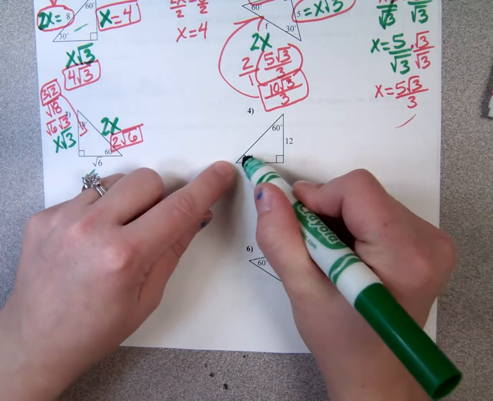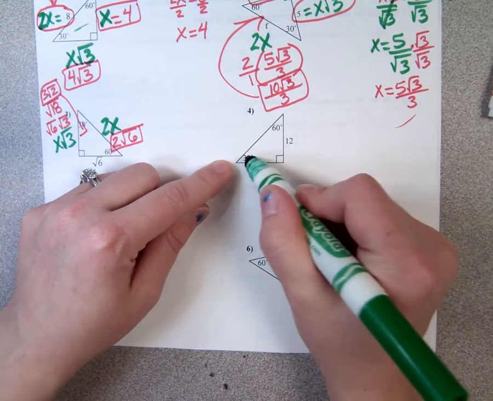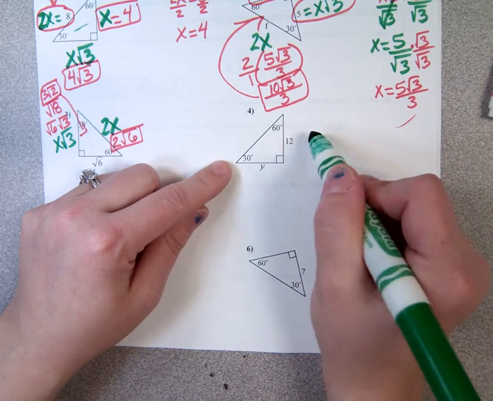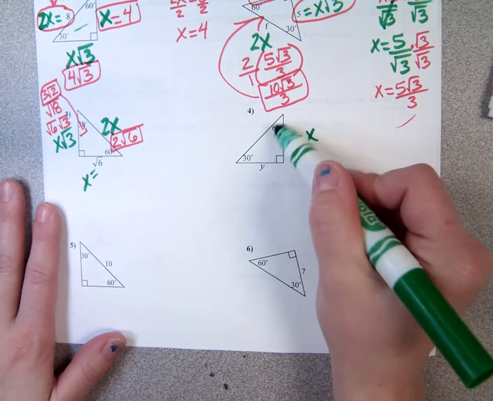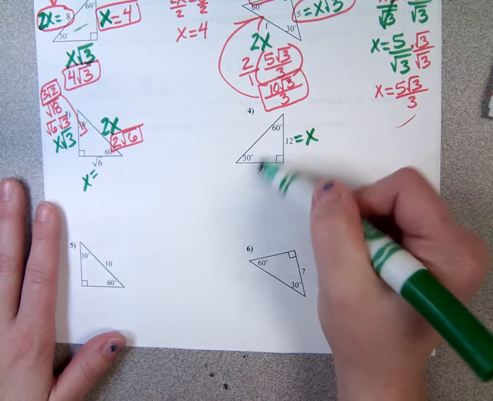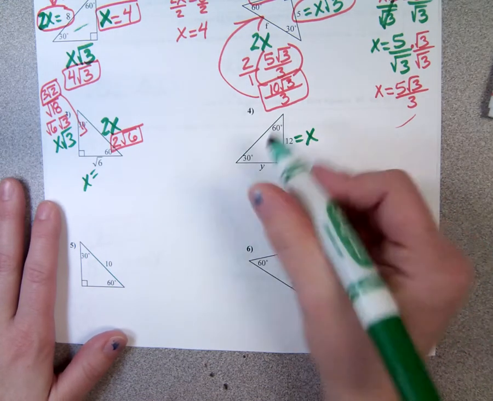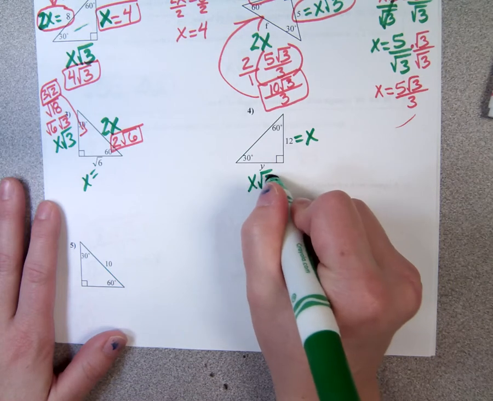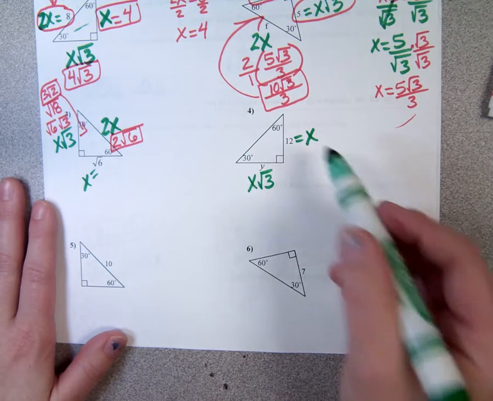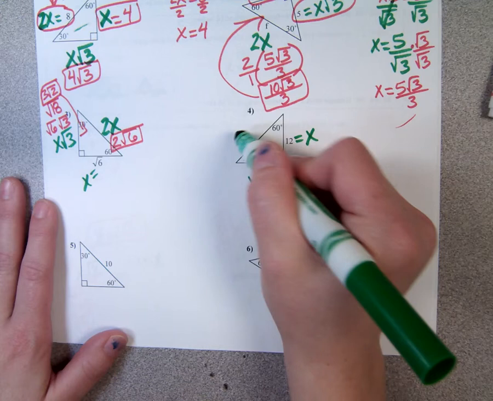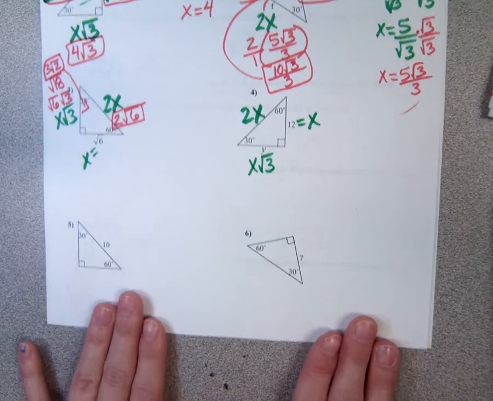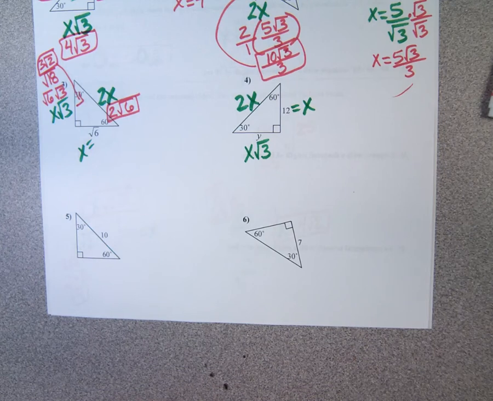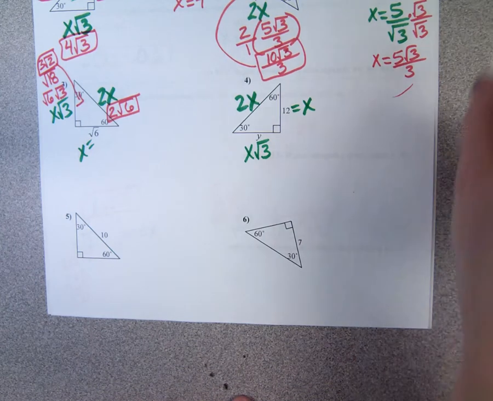So number 4, across from the 30, can you tell me what to label? X. Because there's a number there, I'm going to put equals X. Okay, across from the 60? X square root of 3. I'm not putting an equals this time because it's not a number. And across from the 90? 2x. Okay, so every time I need to know what x is, do we know what x is right off the bat? We do. So this problem is pretty easy.